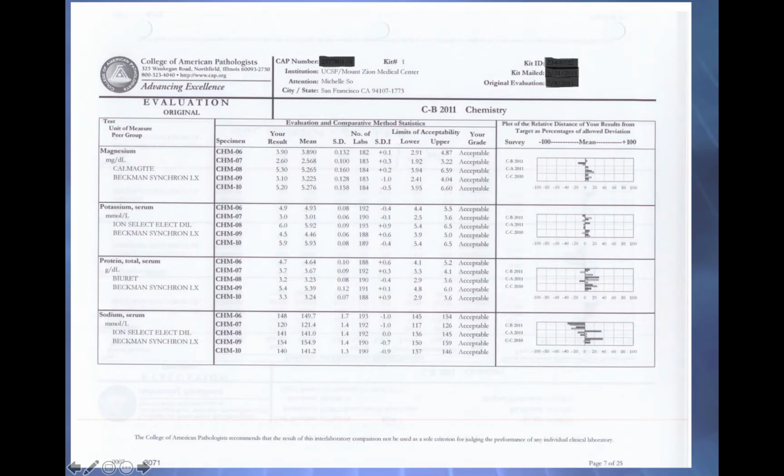Okay, here's a typical College of American Pathologists proficiency testing report back. So this was one for magnesium. We had 5 samples. Here were our results, the mean of all the labs that were performing the test, standard deviation. Here's the number of labs that were reporting results for this, the standard deviation index for your lab, how much you were off. Here's the lower limit of acceptability, the upper limit of acceptability, your grade, and you want all these to be acceptable, that's good.